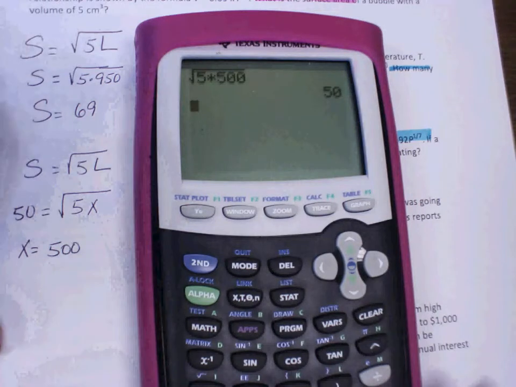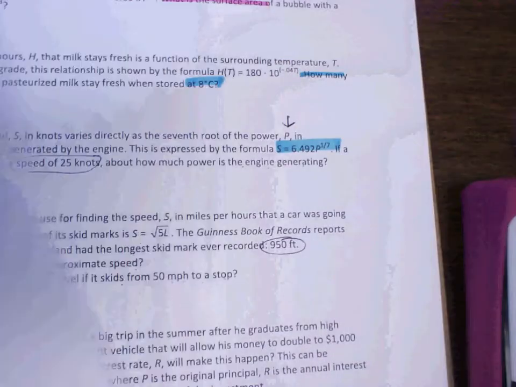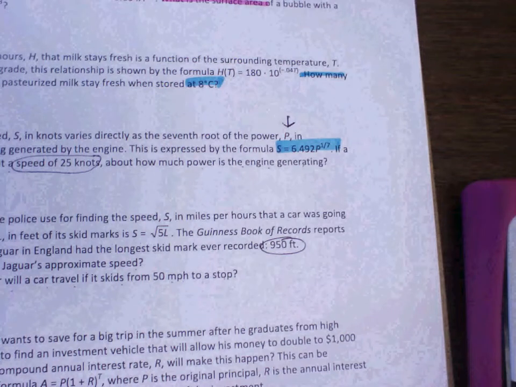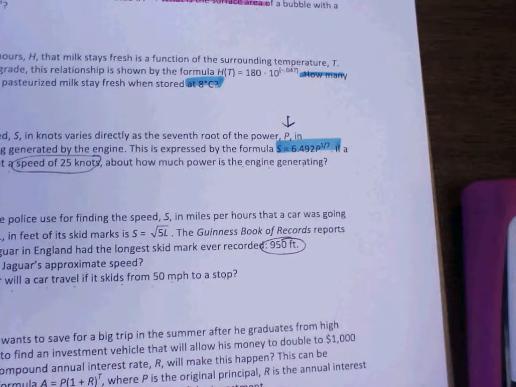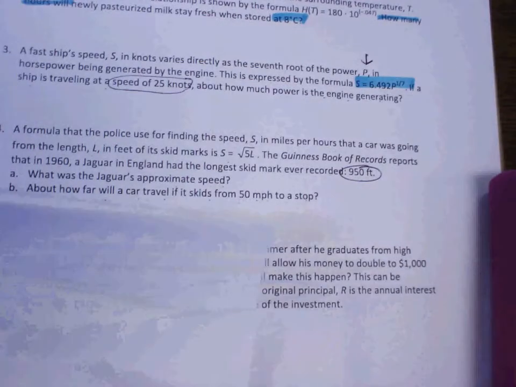Let's double check. 5 times 500, right? Yep, that's 50. Are we good?